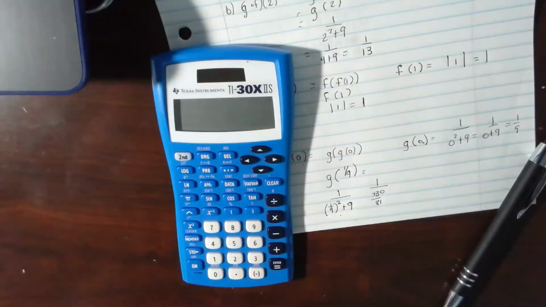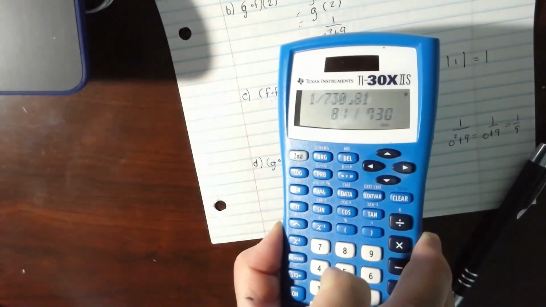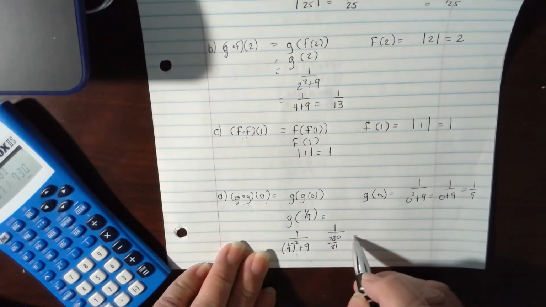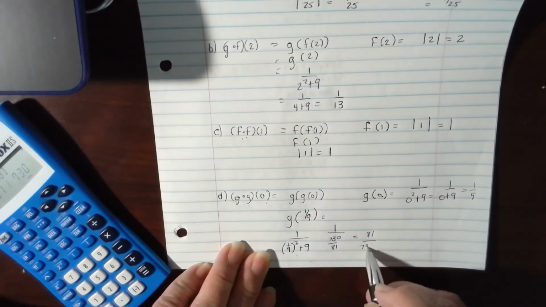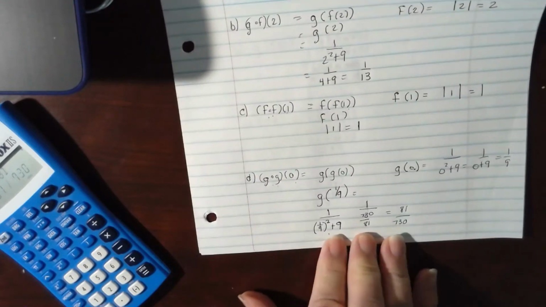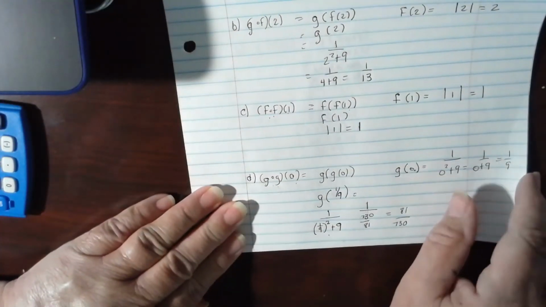I was trying to hold it in my hand. Alright, let's do it again. 1 divided by 730 fraction key 81 equals, and you get 81 over 730, which is true because it just means take the reciprocal of it. But I wanted you to see how you could do that with the calculator if you needed to. Many of you can just do the math, but in case you need the calculator, I wanted you to see the keystrokes to use.